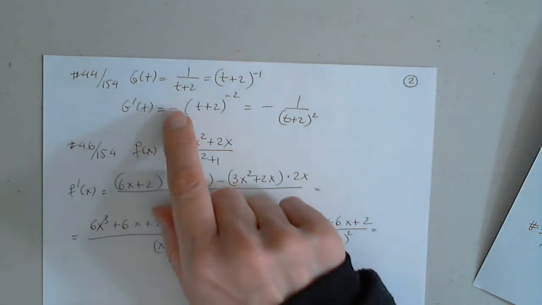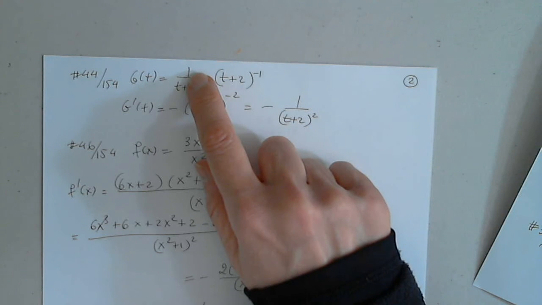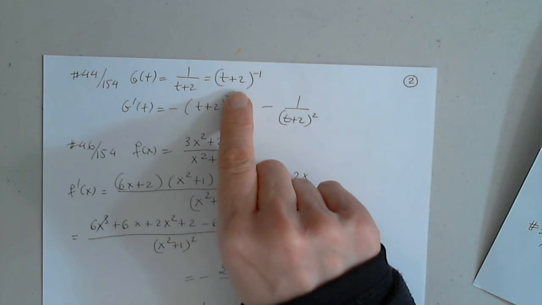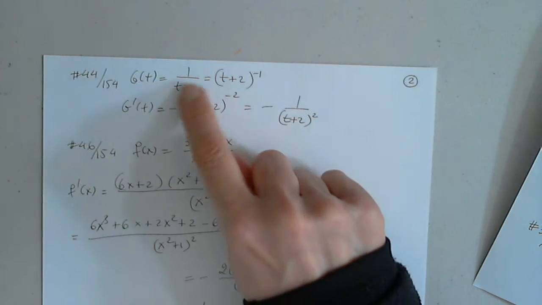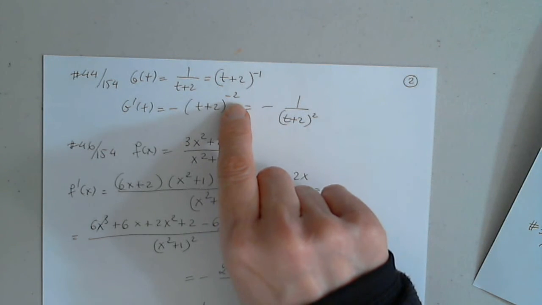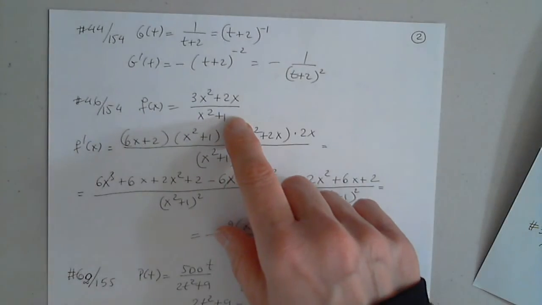Next problem, we have to differentiate a quotient that has only one number, no variable at the top. Of course, I change it into t plus 2 to negative 1. When I differentiate, I bring down negative 1, subtract 1 from the power, and then I go back and it's done.